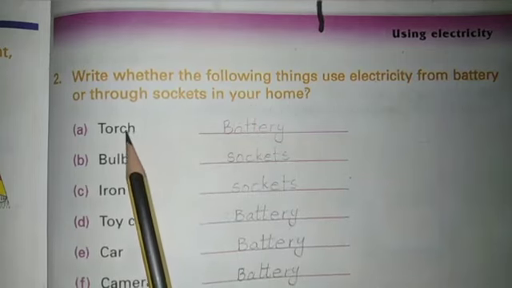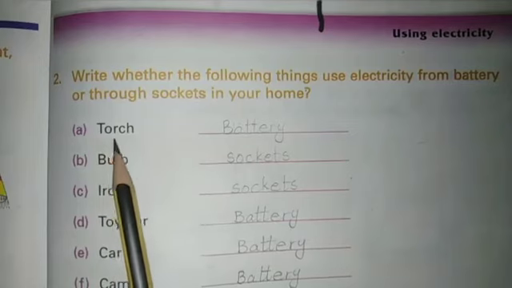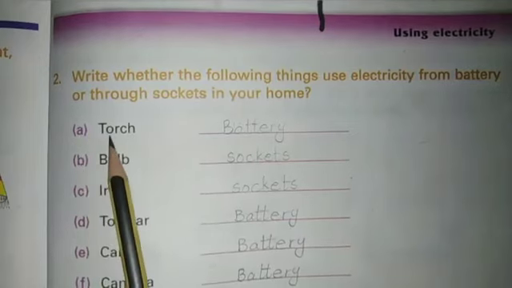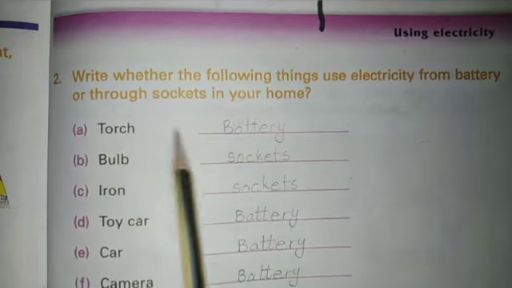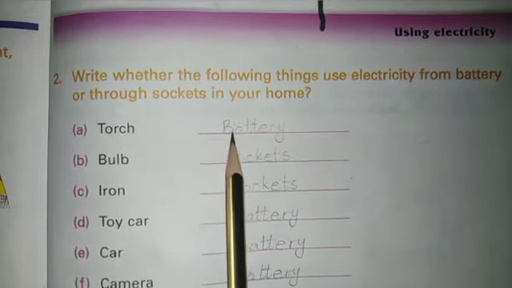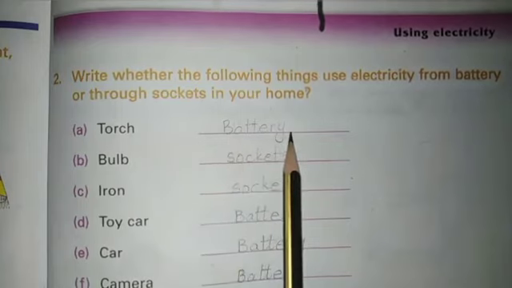We will tell whether we get electricity for these objects by the battery or the sockets. Part A, torch. We get electricity for the torch by the help of a battery. So you will write in part A, battery, B-A-T-T-E-R-Y.